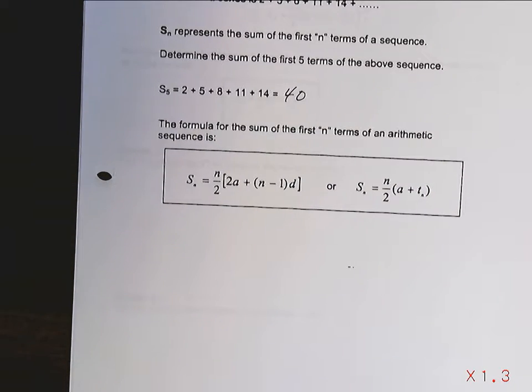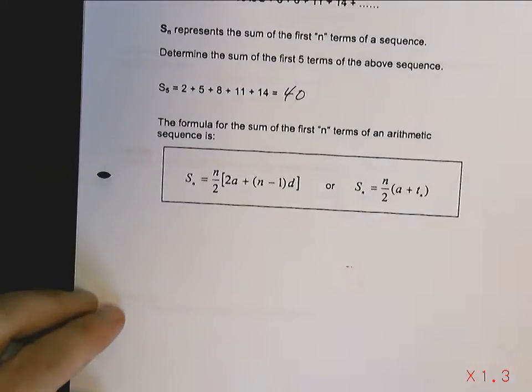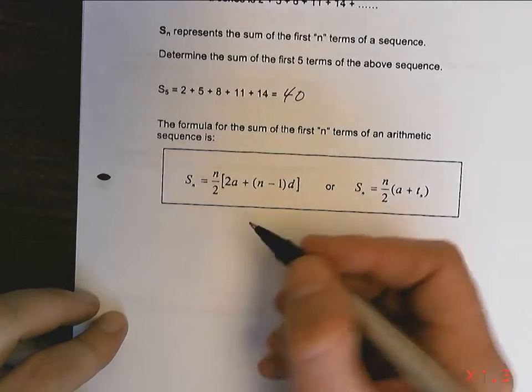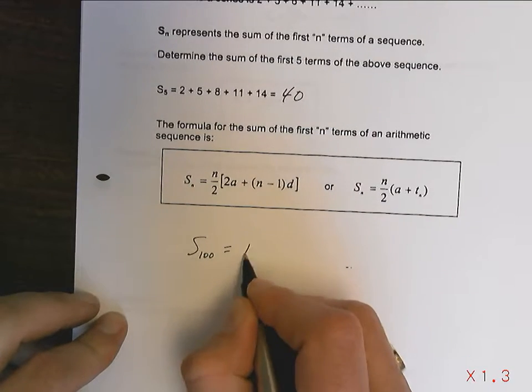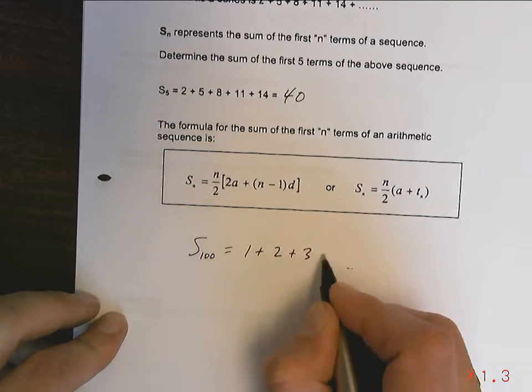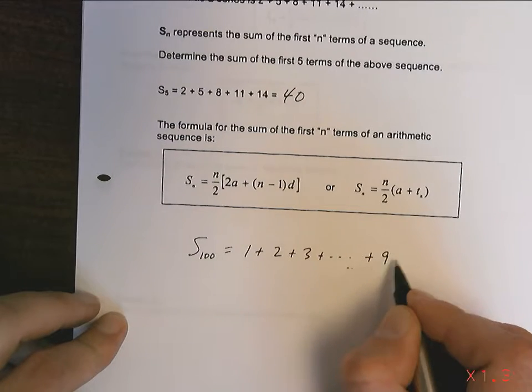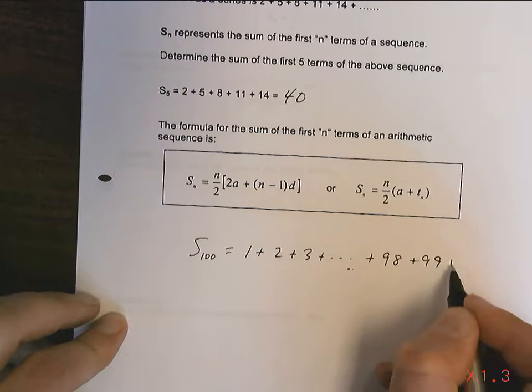Now, there's a story about a young man named Gauss. Gauss was a bit of a pain in math class, and his teacher thought he was a pain, so he told him to go away and add up the first 100 positive integers. Remember, this is back in approximately 1777, and so Gauss was sent to do basically this: the sum of the first 100 positive integers, 1 plus 2 plus 3, ... plus 98 plus 99 plus 100.